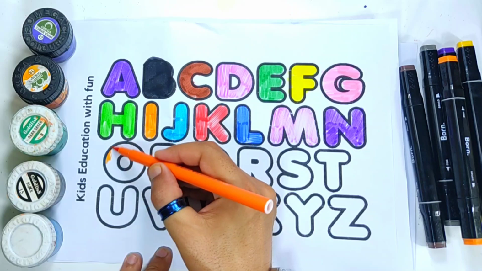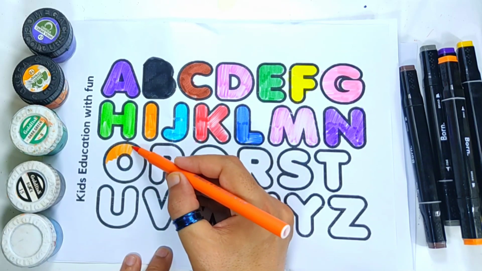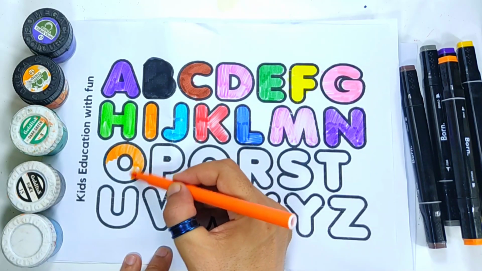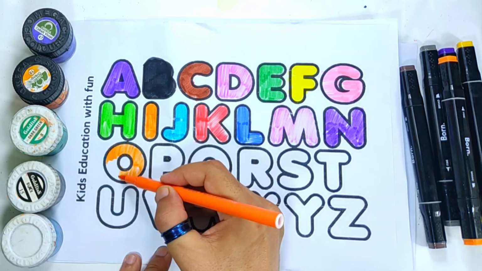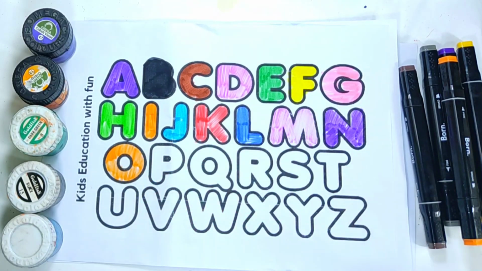O. O is for orange. And this is orange color. The orange is orange color. This is orange. Letter O.